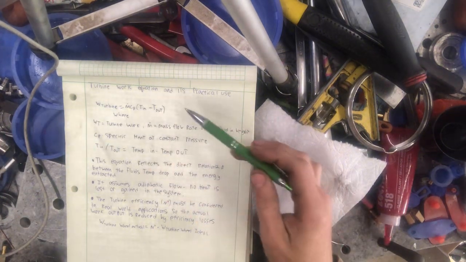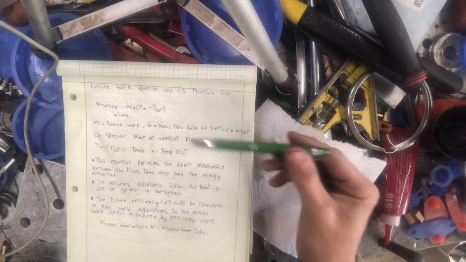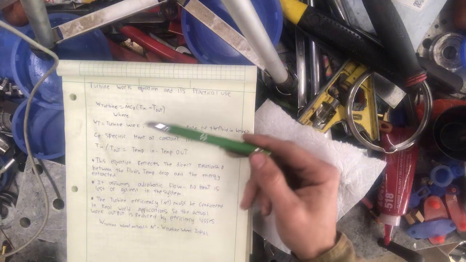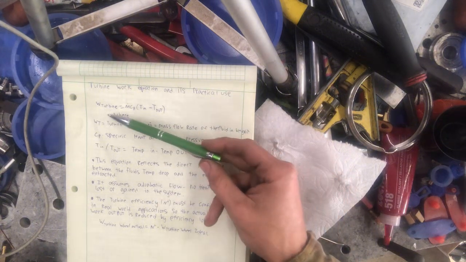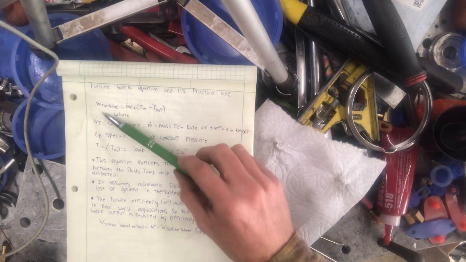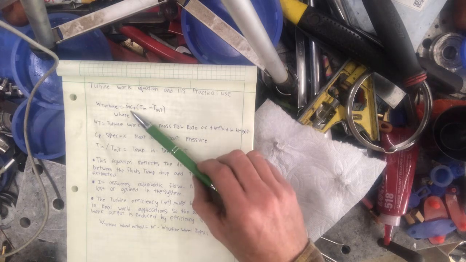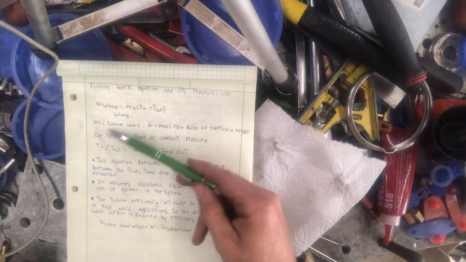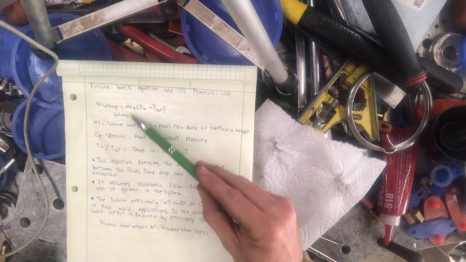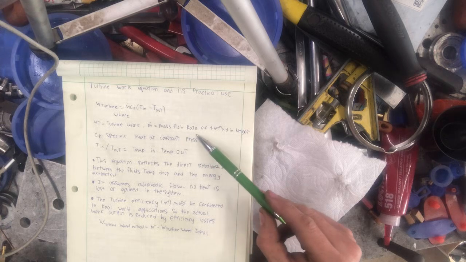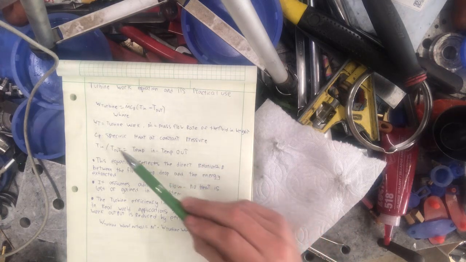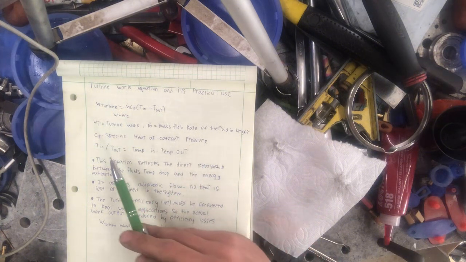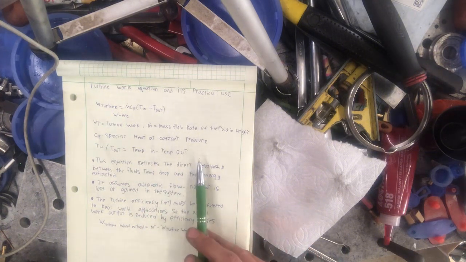So, turbine work equation and its practical use. The equation is pretty in depth, but we're just going to go over the things that are inputs in the equation. Turbine work equals m-dot Cp times (Tin minus Tout). Wt is turbine work, m with the dot on it is the mass flow rate of the fluid, and Cp is specific heat at constant pressure. Tin and Tout are temperature in and temperature out.